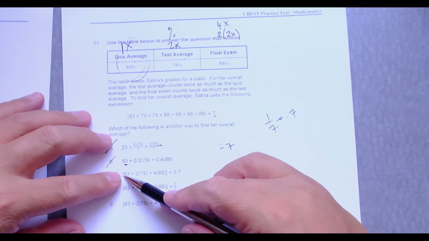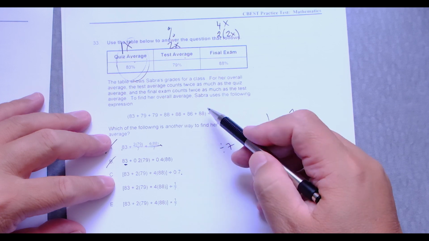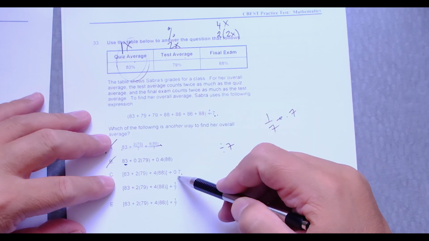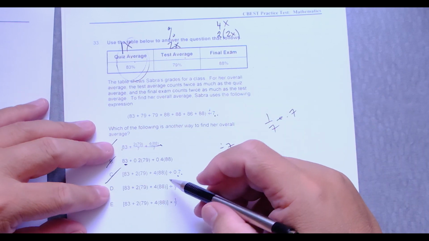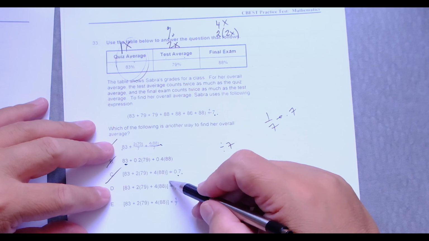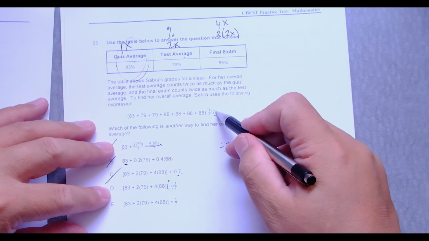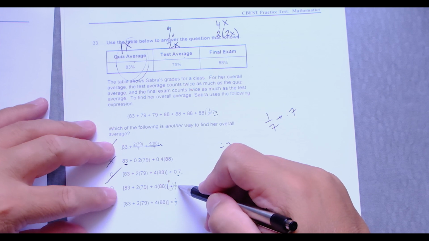And this is where we get 1, 2, and 4. But this is divide by 7, not divide by 0.7. So that's not right. And this is divide by 7, not divide by 1 over 7.